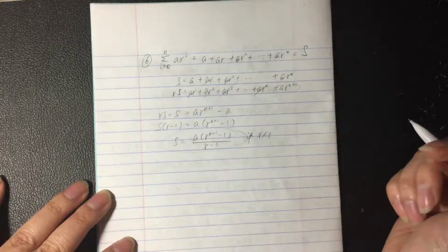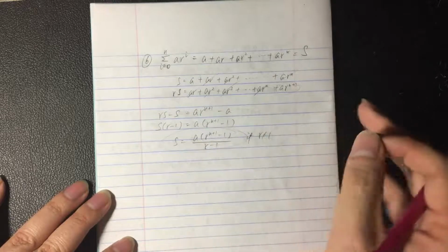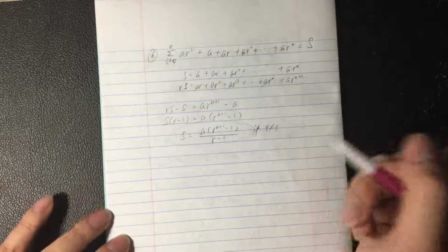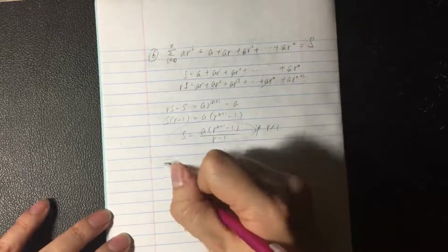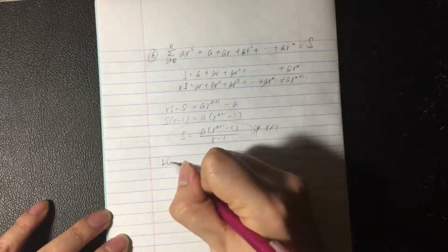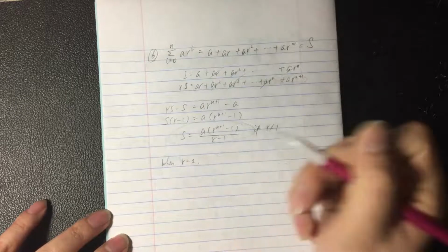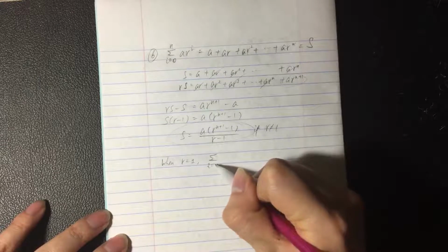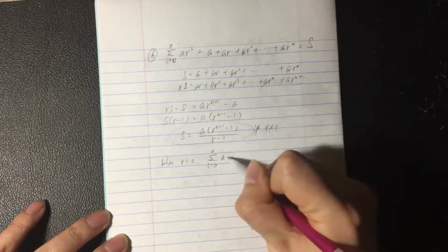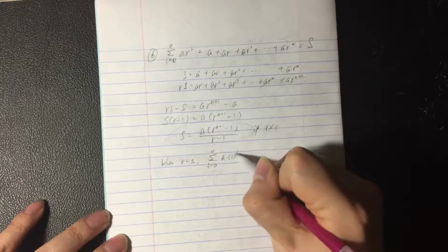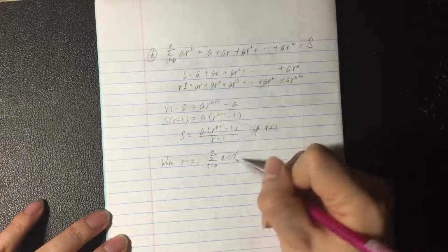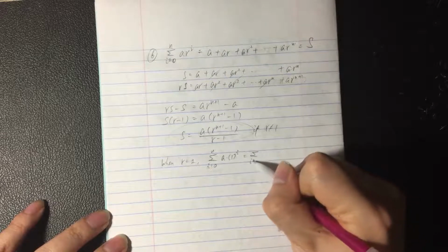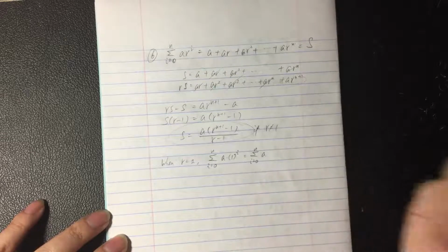But if r is 1, how do we find the sum? When r equals 1, this summation can be rewritten as a times 1 to the power i. And we know 1 raised to any power is 1. That's the summation i from 0 to n of a.